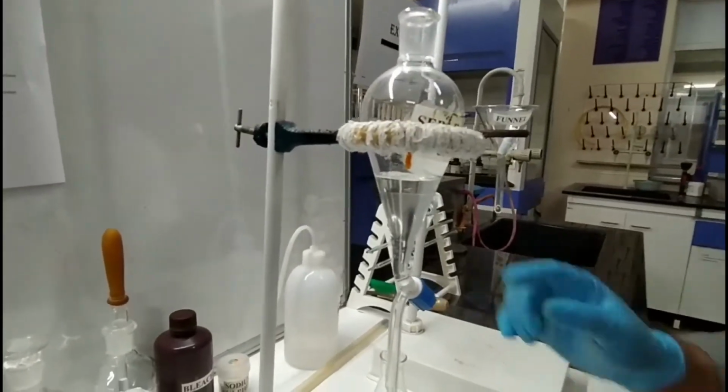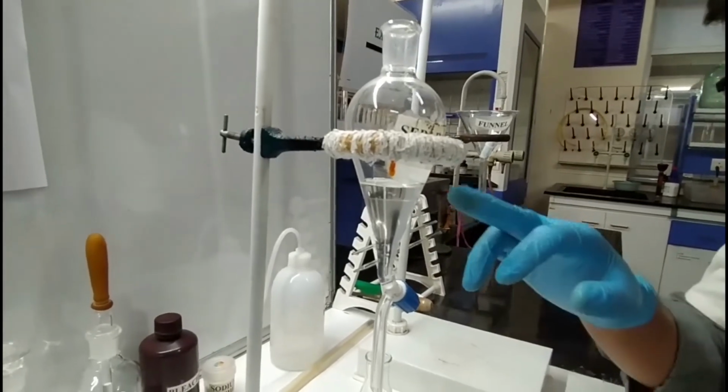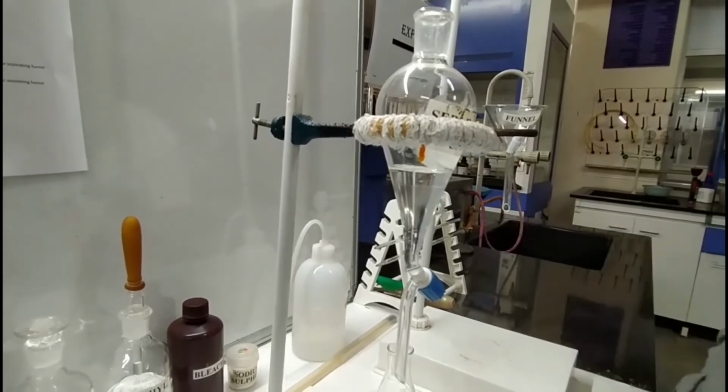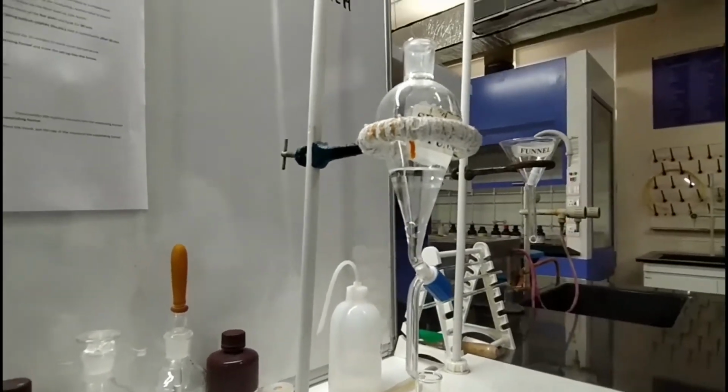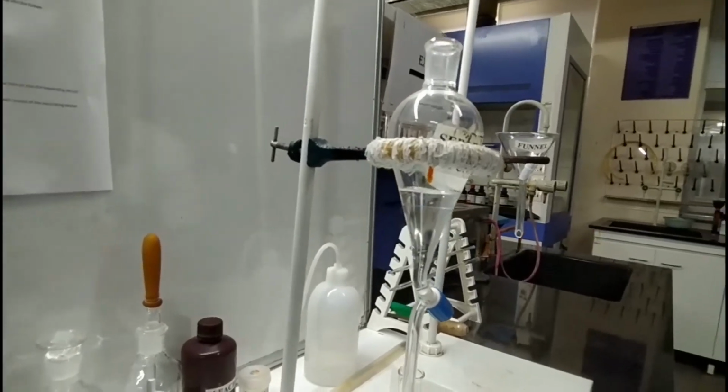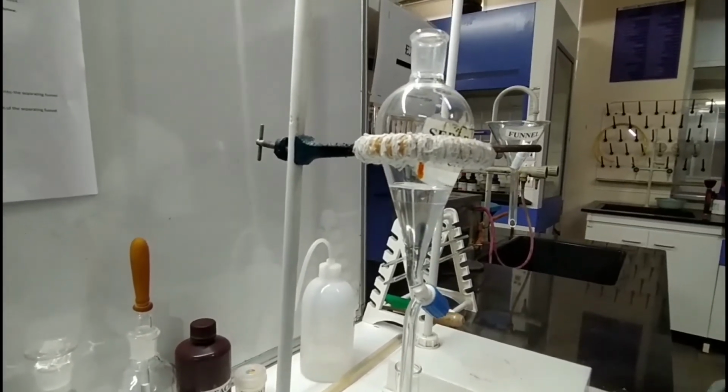Now you can see two layers are separated over here. The first, upper layer is the diethyl ether, and the second, the lower one, is the water. So the lower one is the aqueous layer and the upper one is the ethereal layer.